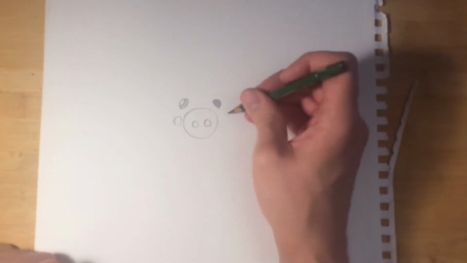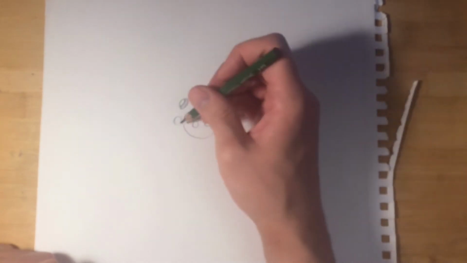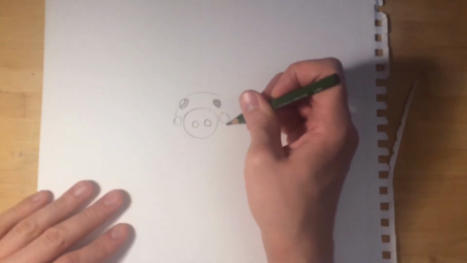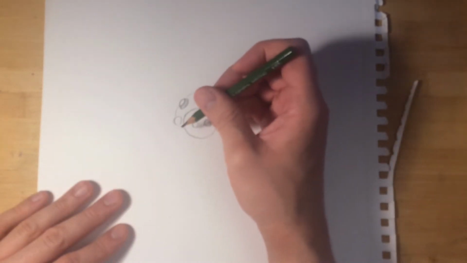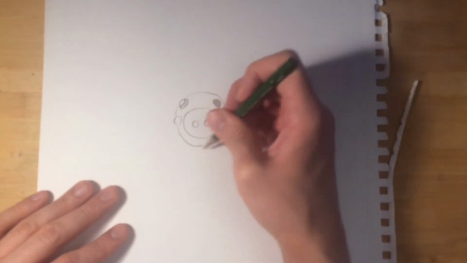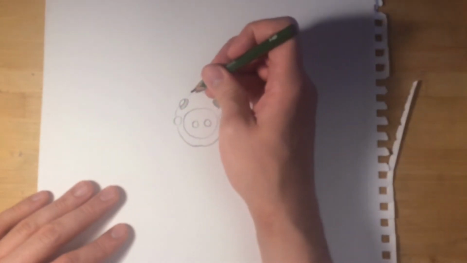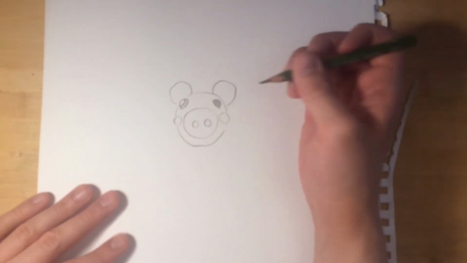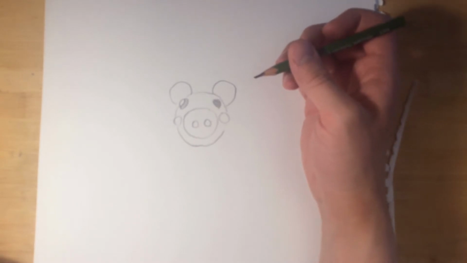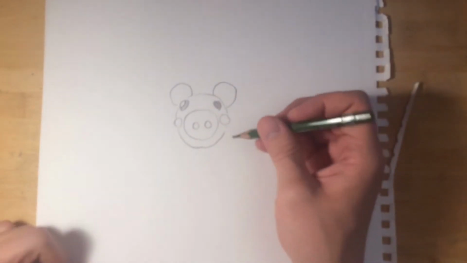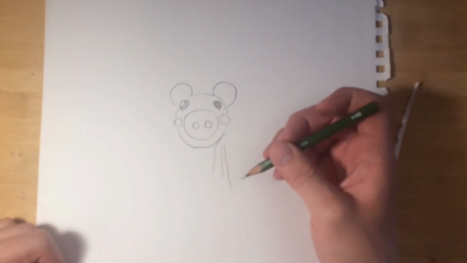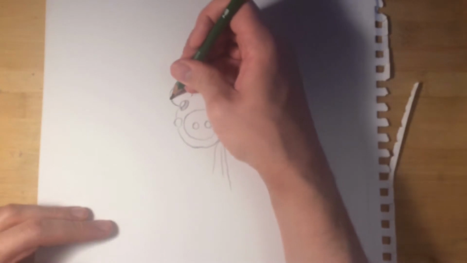And it has little dots on its cheek and a round circle head. And ears, kind of like Mickey Mouse ears. And it's wearing like a weird looking dress thing. I don't know what's up with that.